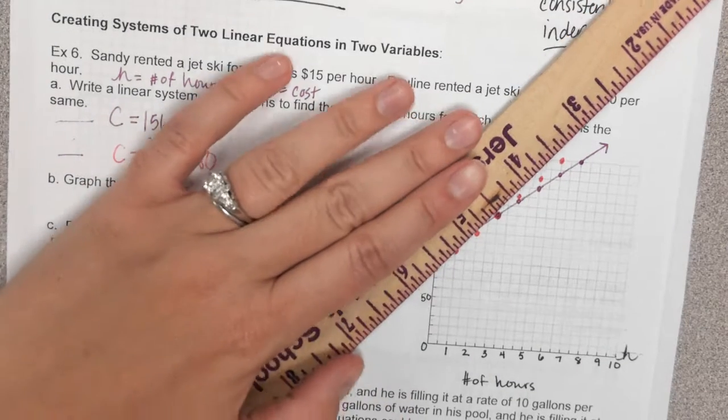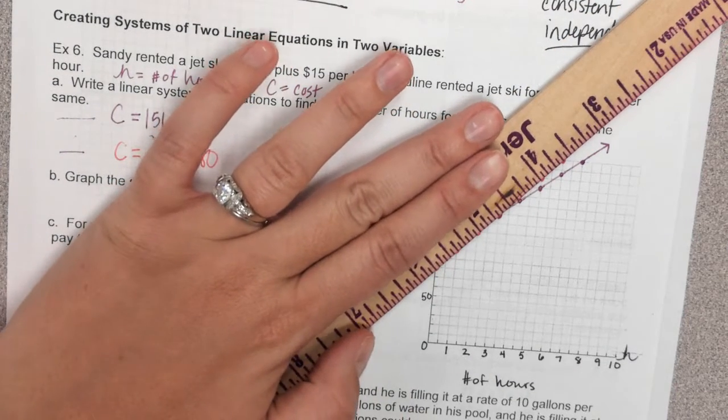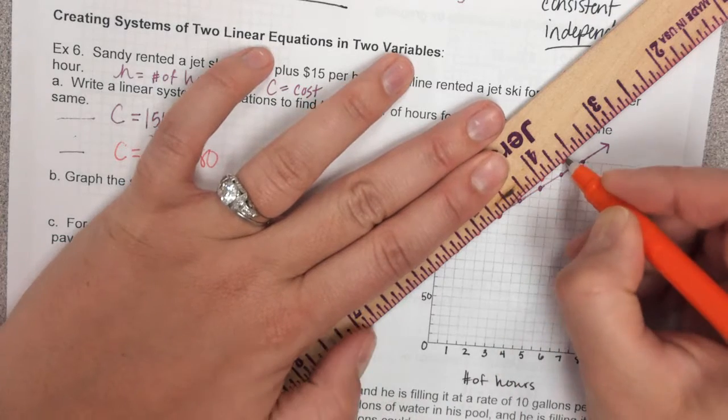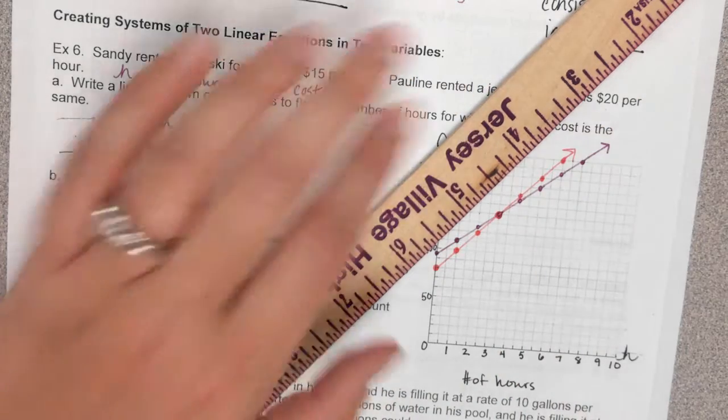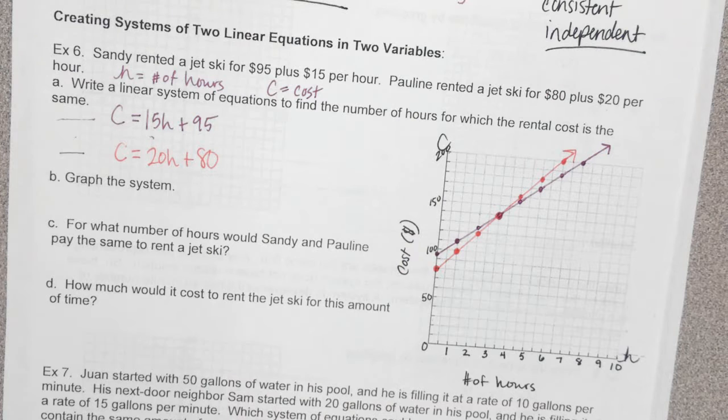And if you're able to get that on your little paper, you'll see the point where they meet. Okay.